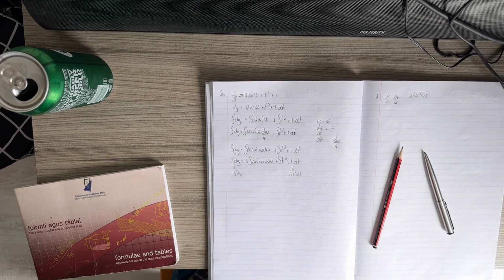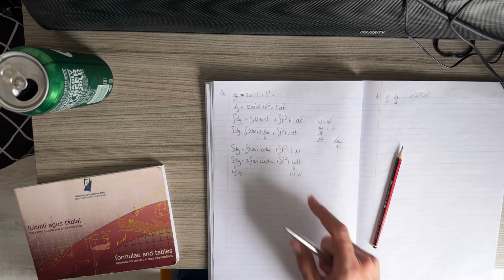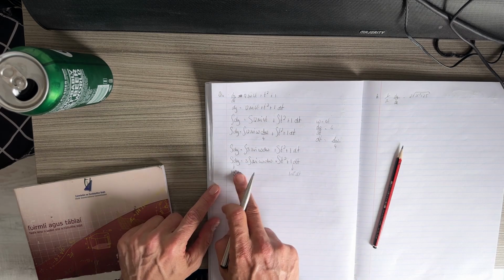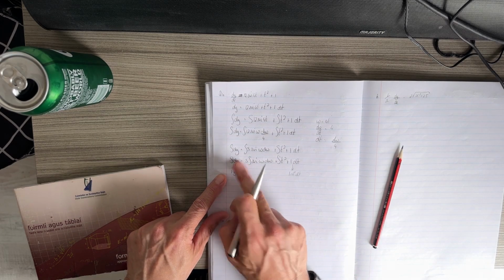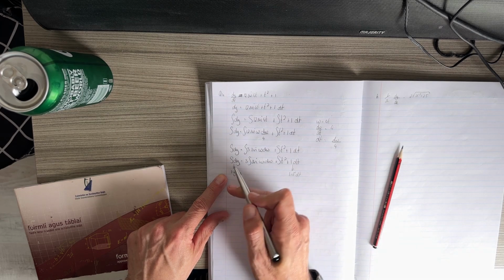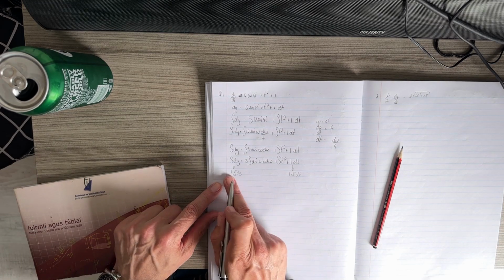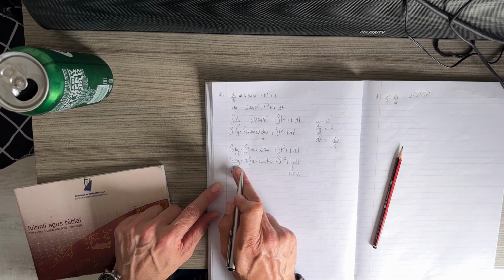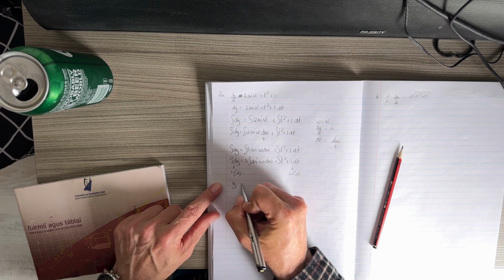Anything to the power of 0, you should know your laws of indices now. Anything to the power of 0 is 1. So 1 times 1 is 1. So what is going to happen here when we take the integral? We add 1 to the power, we divide by the new power. So this is going to become 1y to the 1 over 1, which is just y.